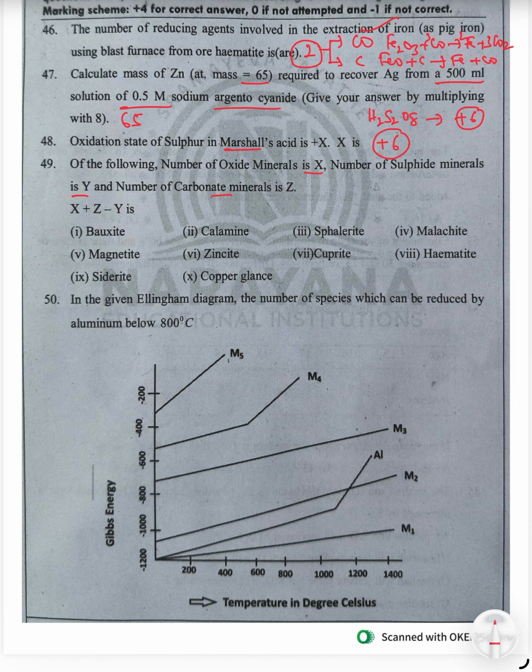Bauxite is Al2O3, aluminum oxide, so this is an oxide ore. Next, calamine is a carbonate of zinc, ZnCO3. Next, sphalerite is a sulfide, zinc sulfide. Malachite is an ore of carbonate and hydroxide of copper, CuCO3.Cu(OH)2.